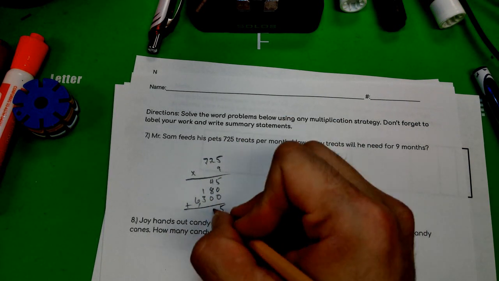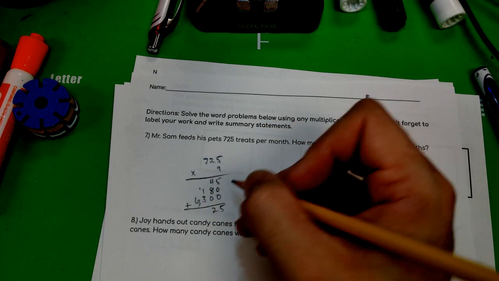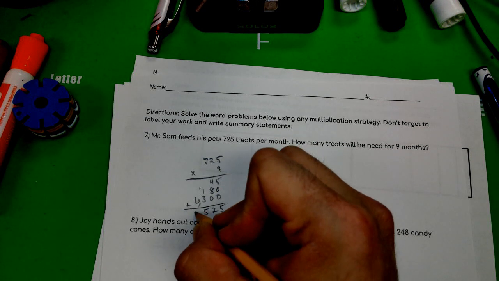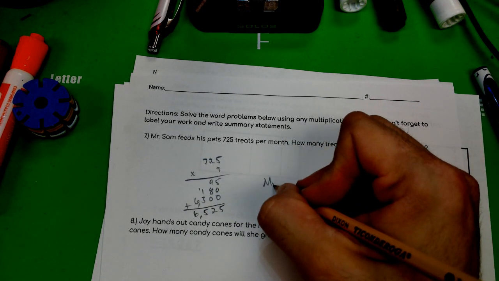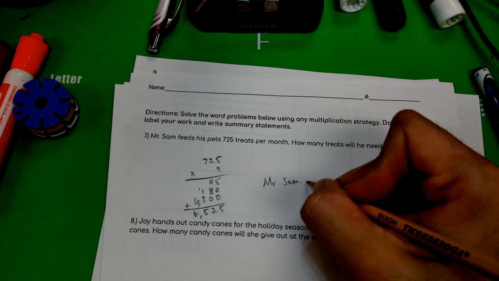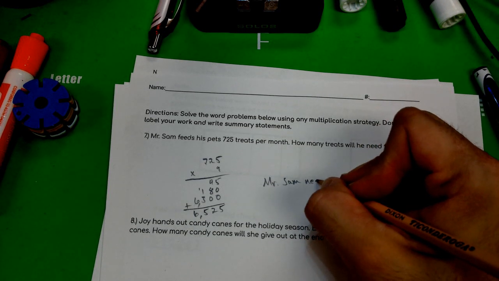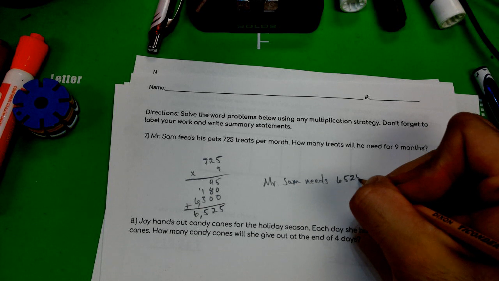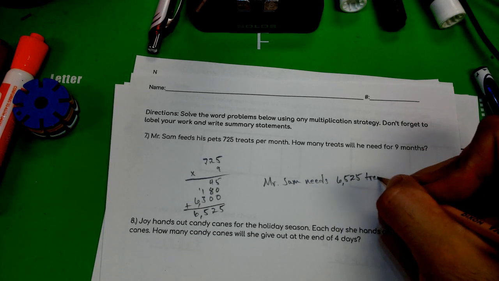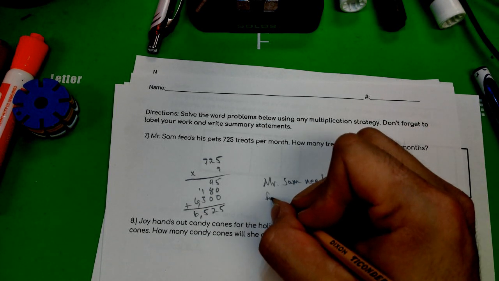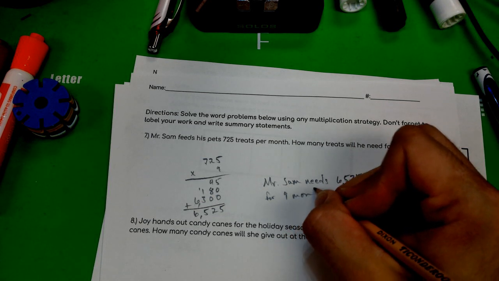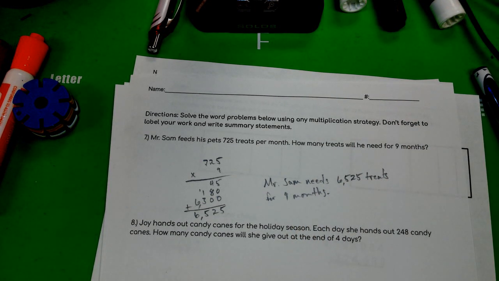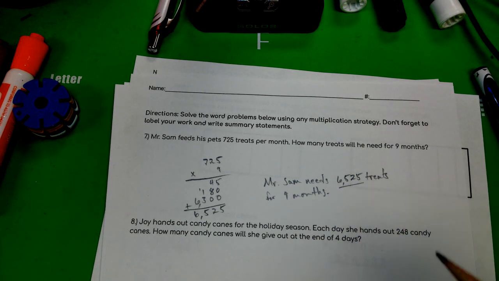5 ones, 12 tens, regroup. 1, 1, and 300 make 500. 6,000. Mr. Sam needs 6,525 treats for 9 months. Okay? Alright, very good. So 6,525 is the product there.